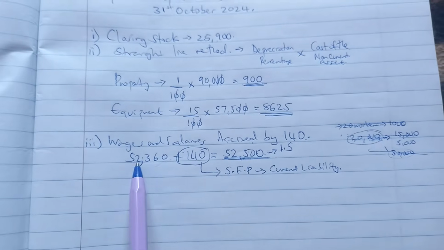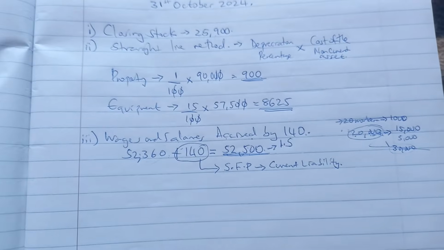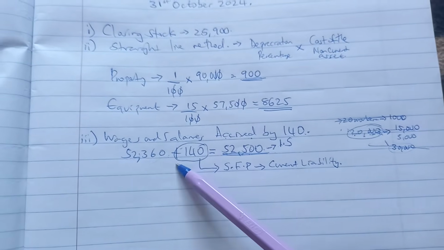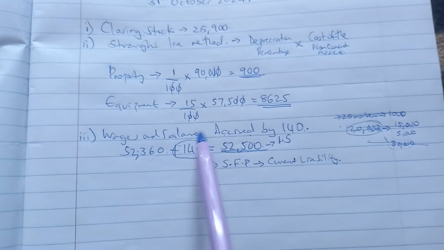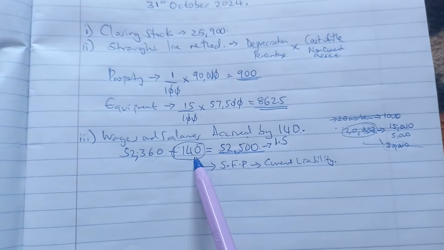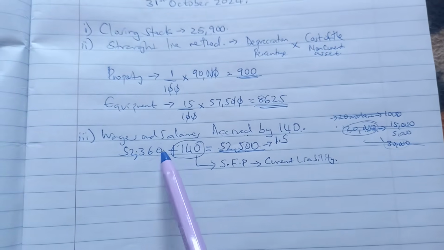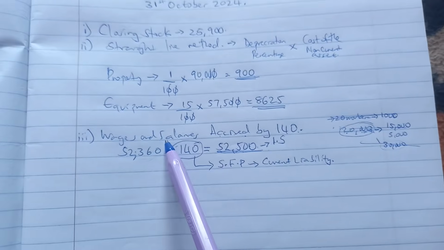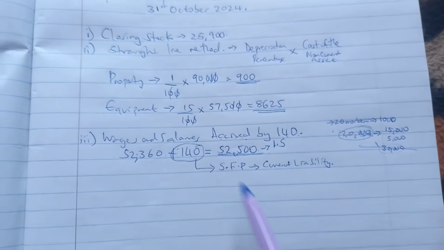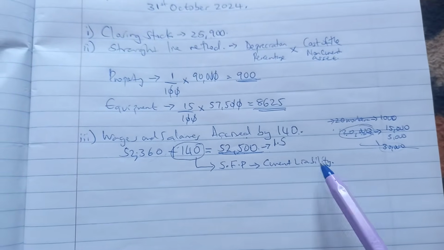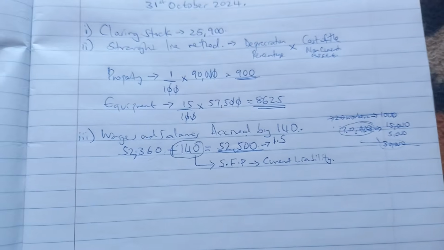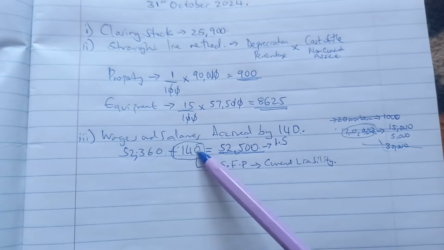Meaning they have to pay the workers in the form of wages and salaries 140. They haven't finished paying the workers, so this 140 we will record as a current liability because they are obligated to finish paying the workers.